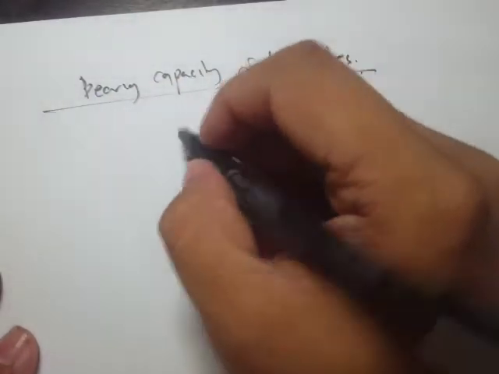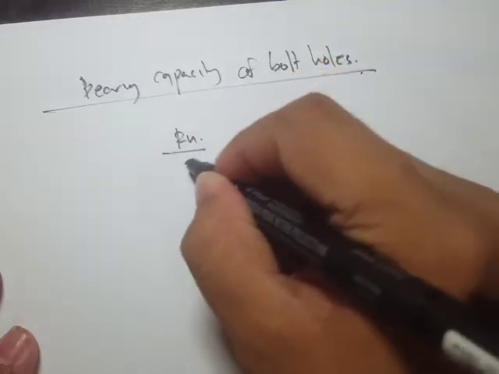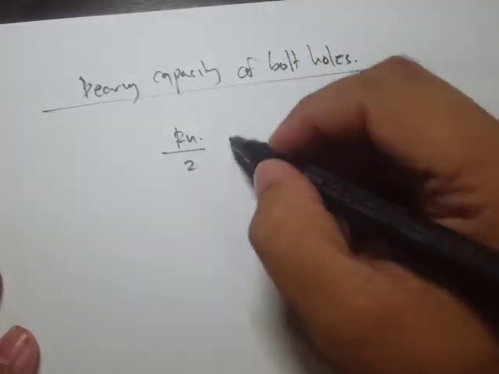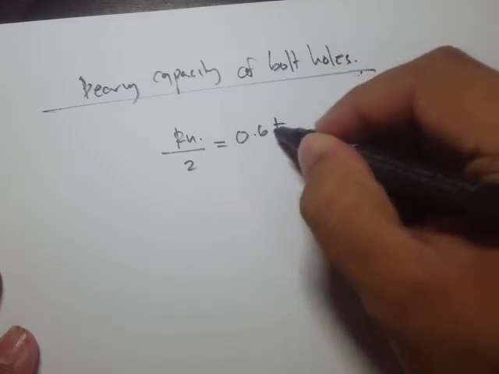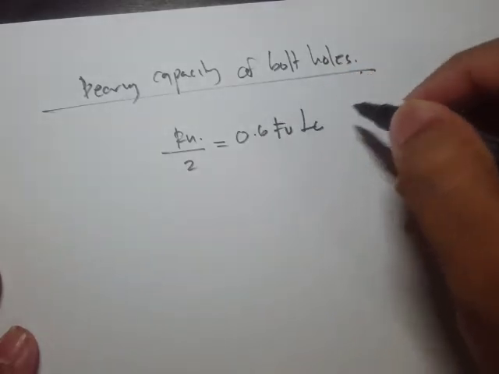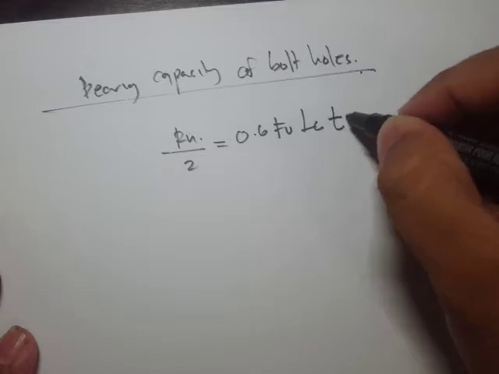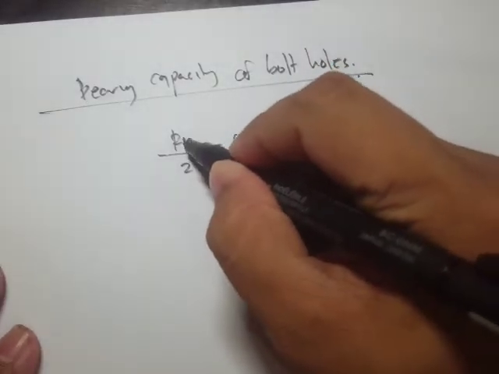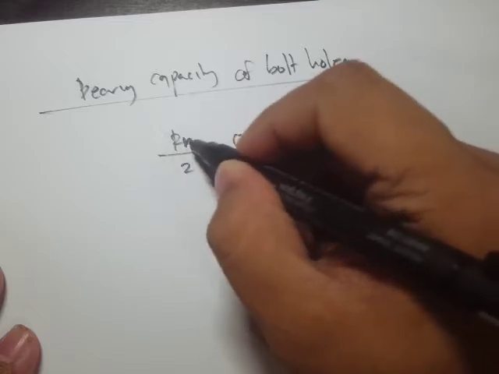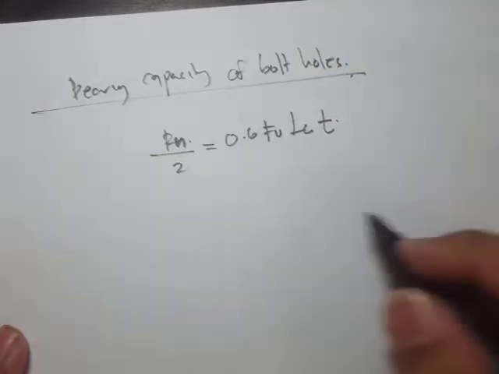The equation is given by 0.6 Fu Lc times d. So this is our nominal strength or resistance Rn, divided by 2.